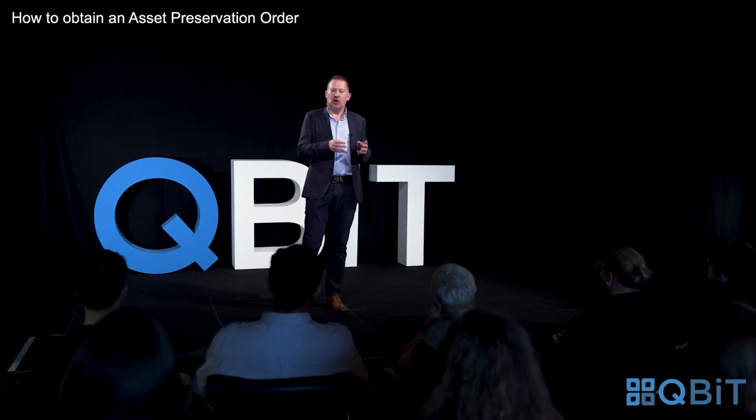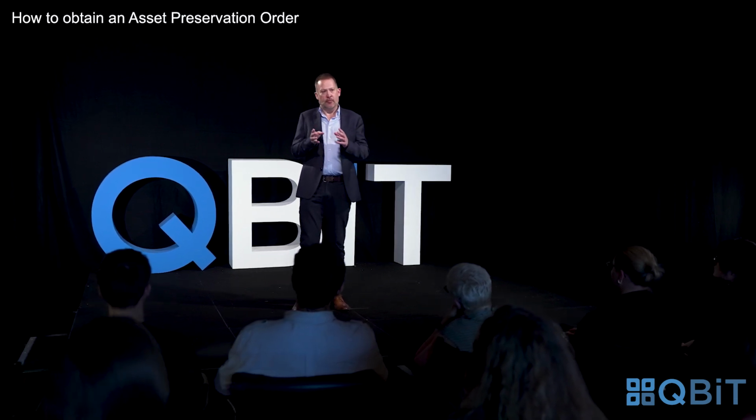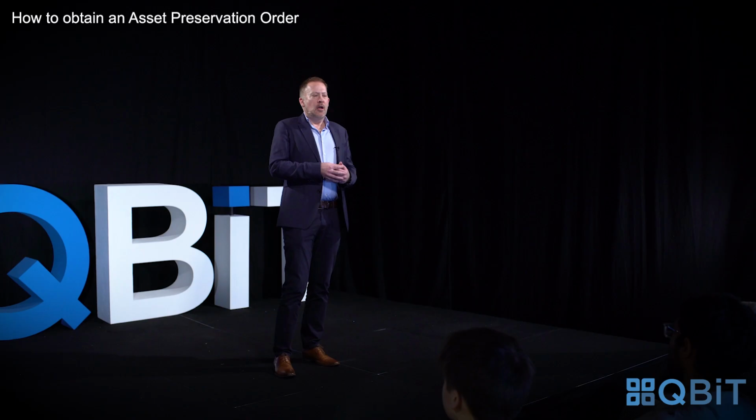Because if you modify a standard form of document, you have to both explain and justify the modifications to the court. Fourth, you will need a skeleton argument.